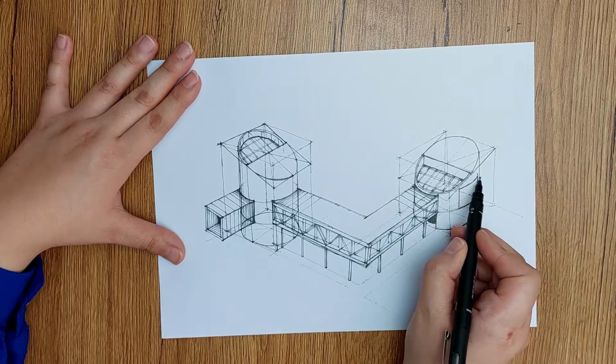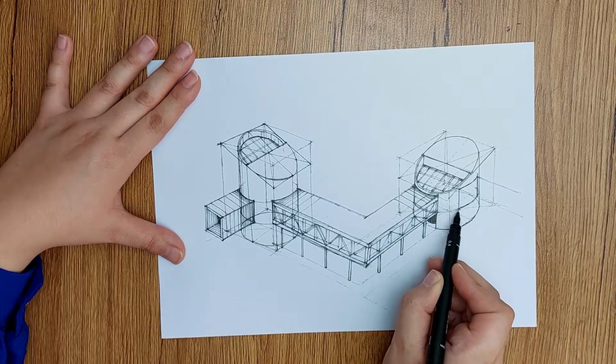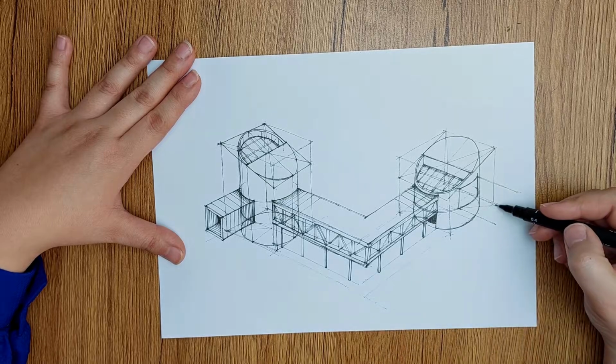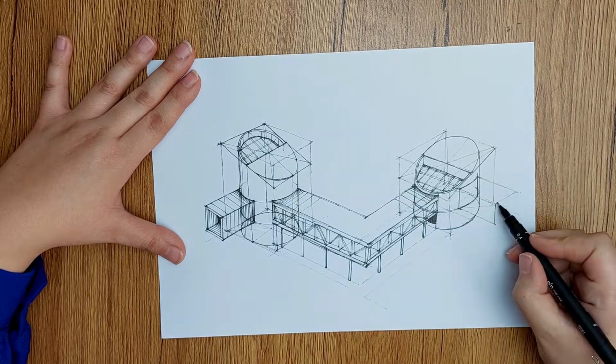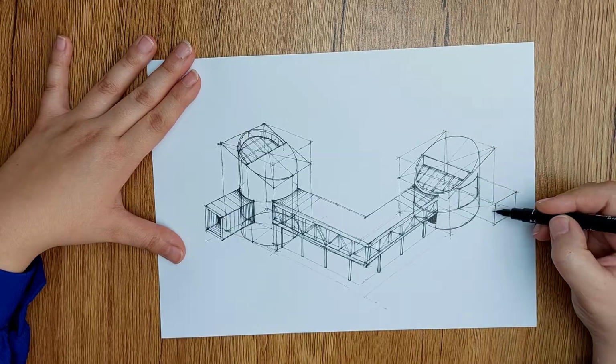So parallel to Y, I come out of the form, then I close it with a square.